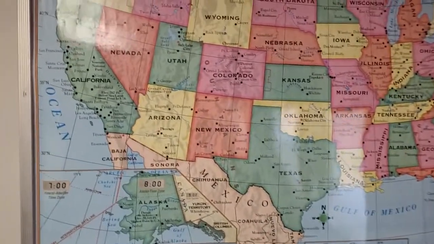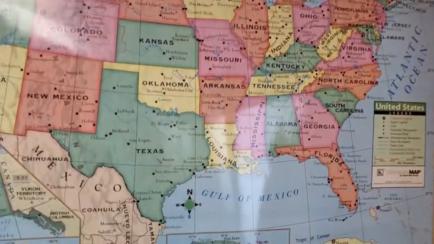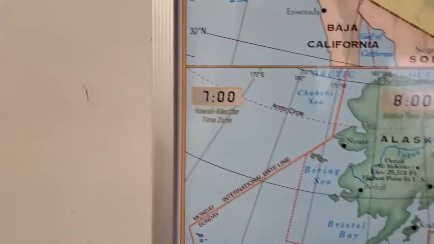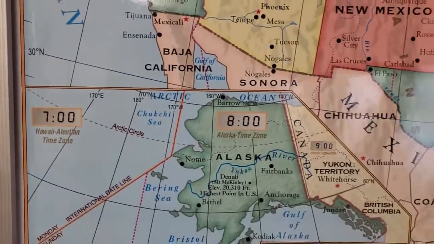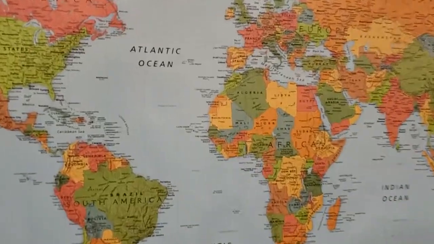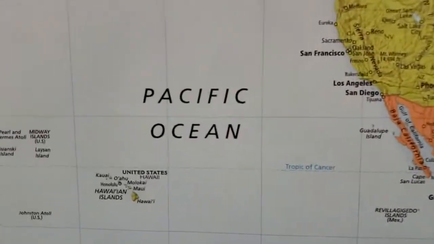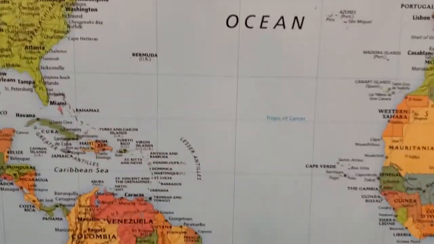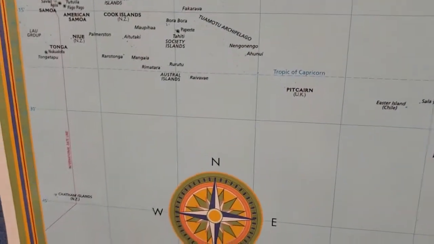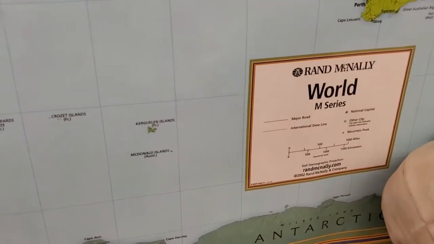Why on the map of the United States does it have those vertical and horizontal lines? For instance, right there, those lines. Why does it have that? Or going over to our world map, yep, our world map has it too. Why does it have those vertical and horizontal lines? Or even the dotted lines? What does Tropic of Cancer mean? Or Tropic of Capricorn? Or that little thing right here.